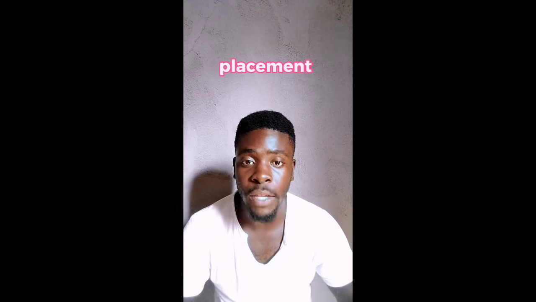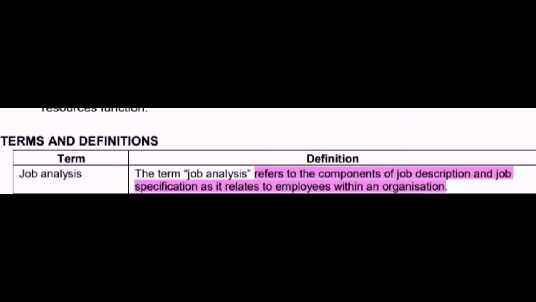So now I have to give you some definitions. I will give you four terms and four concepts, and four definitions. The first one is the job analysis. What is a job analysis? Can you kindly look at your screen so that you can know what a job analysis is?